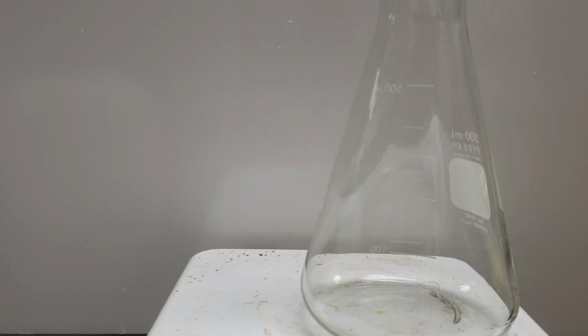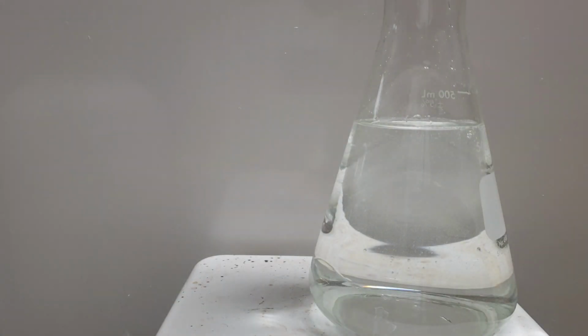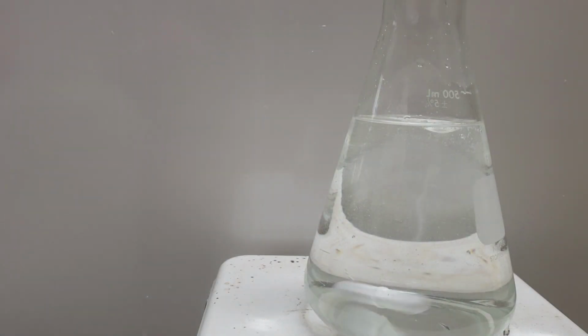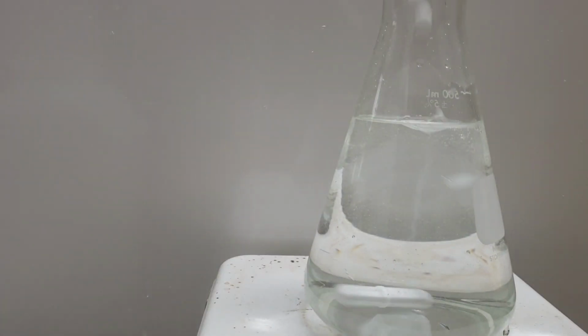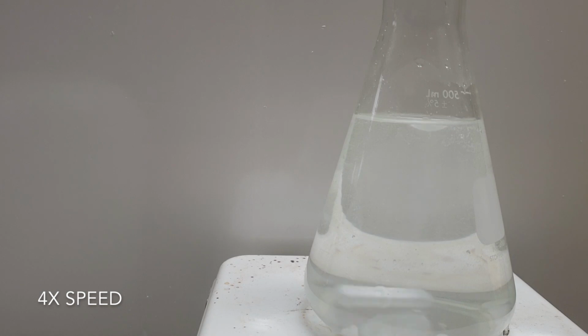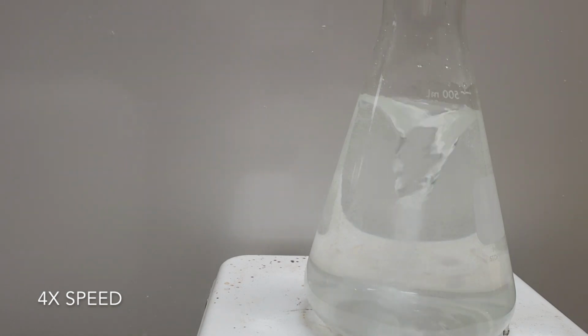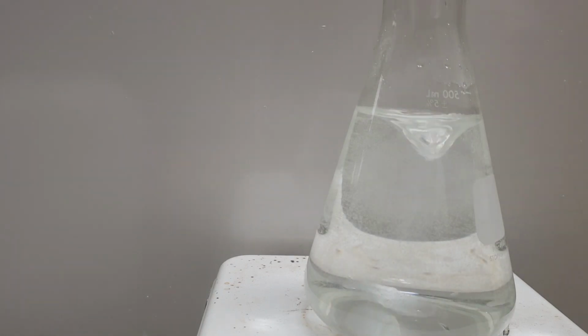You'll notice I have a 500 milliliter Erlenmeyer flask, and I filled it up with water. I'm going to add a stir bar to it and go ahead and turn on the stirring and add an arbitrary amount of sodium hydroxide. I'm going to go ahead and speed up the stirring here for you so you don't have to watch it dissolve. And just about done there.